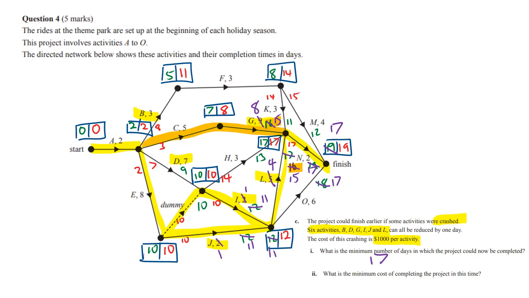Quite a tricky thing to do. We'll put days in there just to make sure that everyone's happy. We did crash J, I, L, and G. That's 4 crashings. Each one costs $1,000, so that's $4,000. Wow, there you go. Tricky question. Do replay it again, not just for my YouTube dollar account.